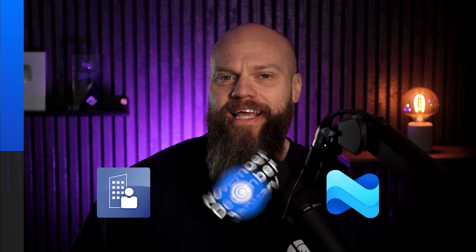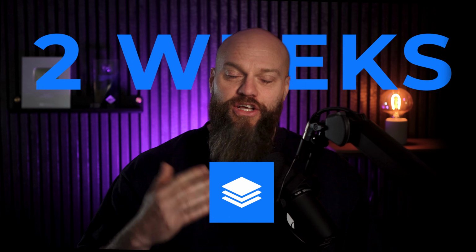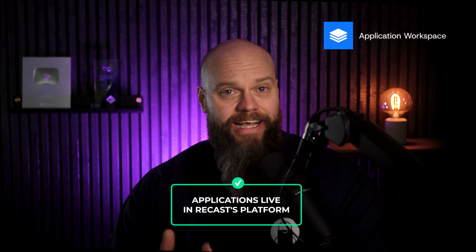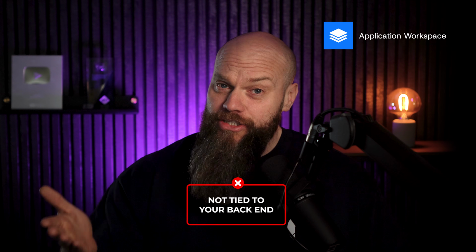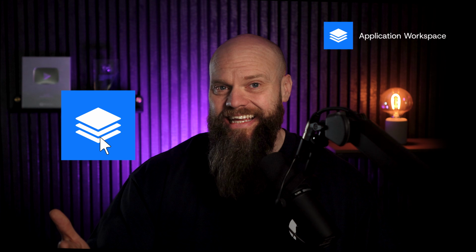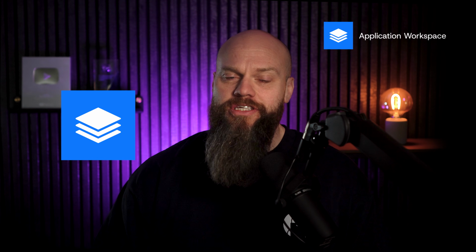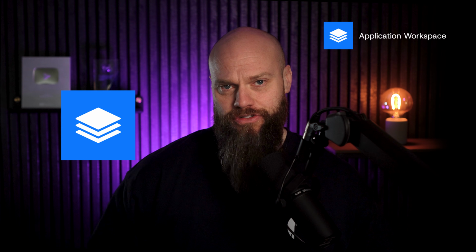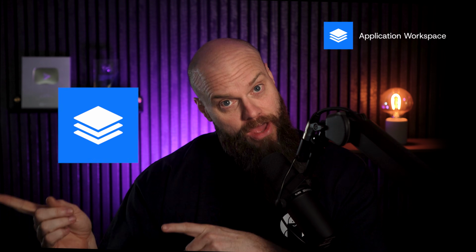But with Application Workspace, they were done in 2 weeks. Because the applications live in the Recast platform, not tied to your back end. When you change what's underneath, your end users don't even notice. They click on the same icon and it just works. The plumbing changes, but the user experience doesn't. That is genuinely powerful if you've got a migration on the horizon.